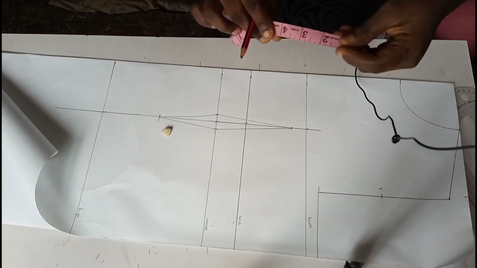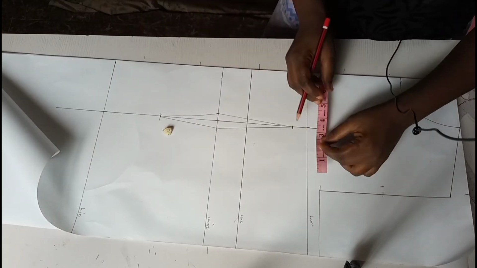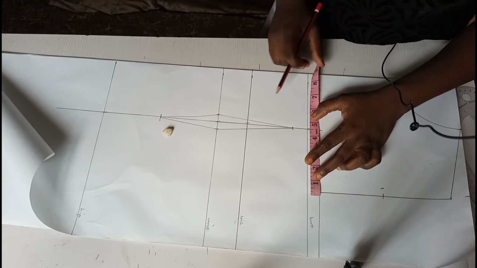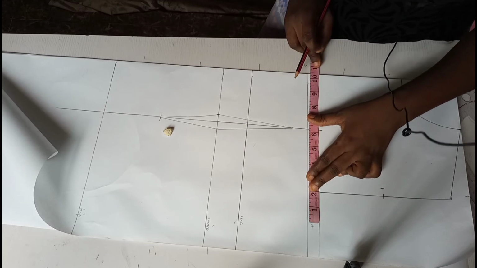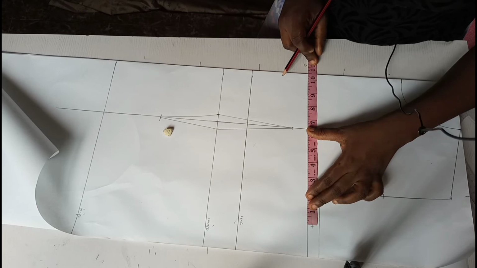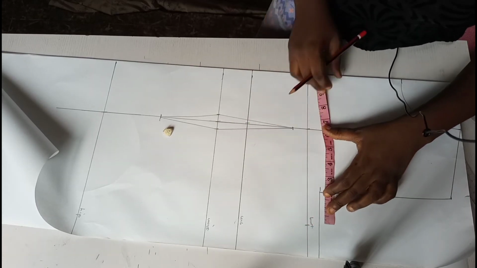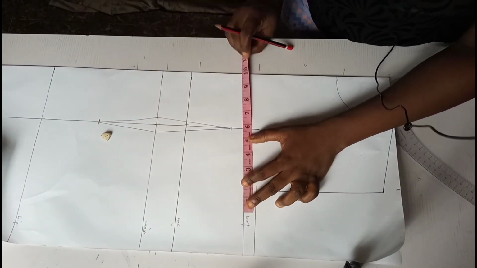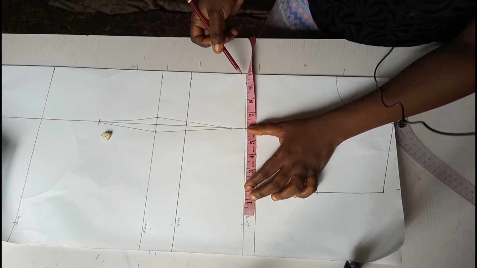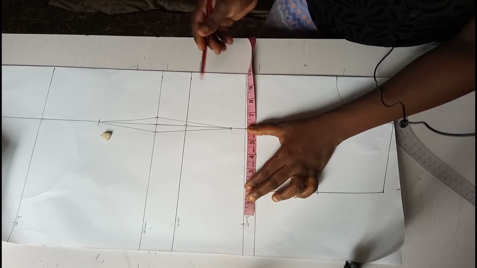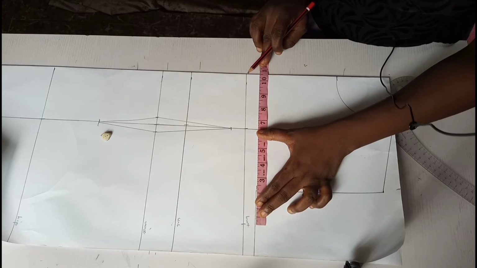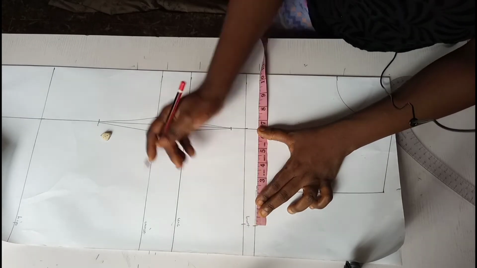The next thing I'll be doing is getting down my measurements. For my bust, it is 38. 38 divided by 4 is 9.5, and I'll be adding 1 inch for seam allowance. That makes it 10.5. I hope you can see this. Then I'll be taking that same 10.5 measurement on my armpit here.